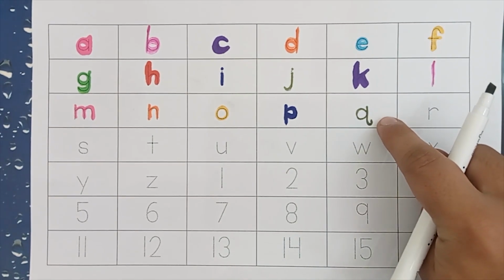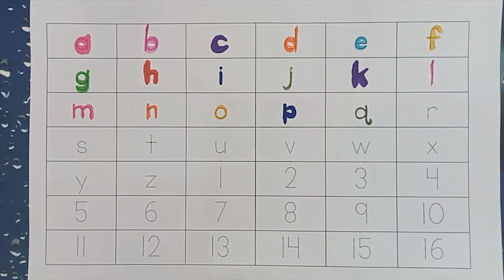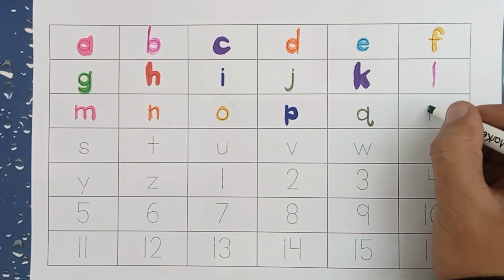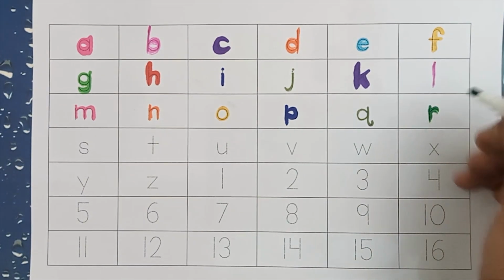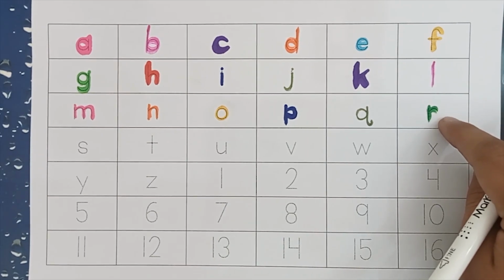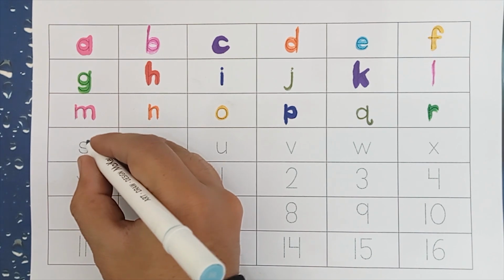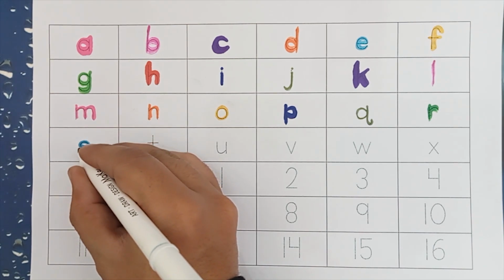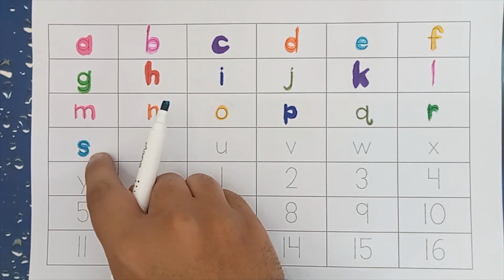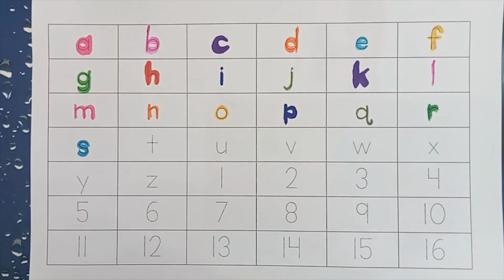Q. Q is for queen. R. R is for rose. S. S is for snake.